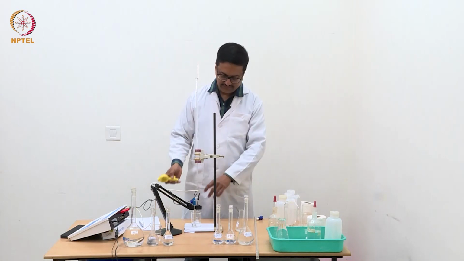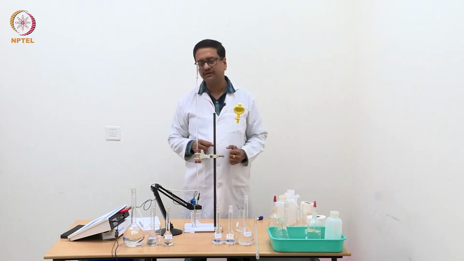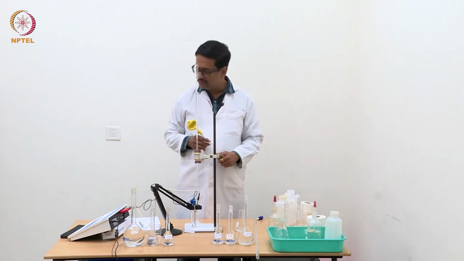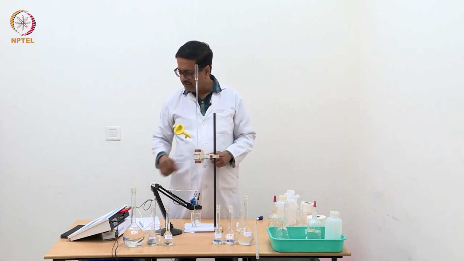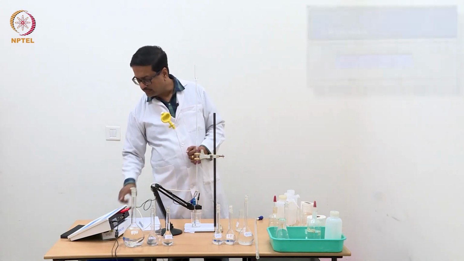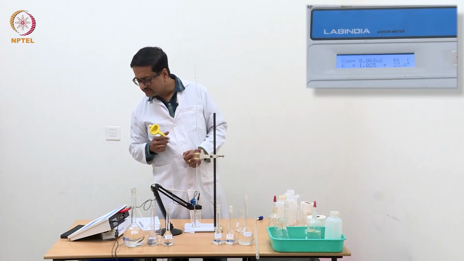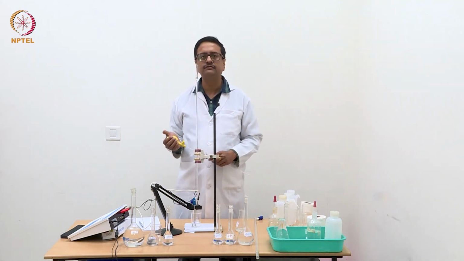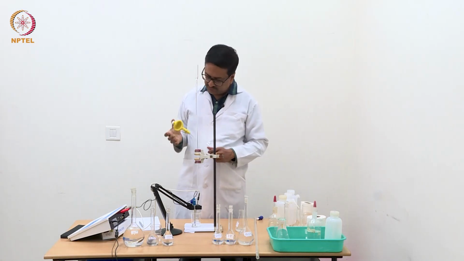So, now I have kept a small amount of water in this beaker and the electrode is dipped. You can read the measurement here, it shows conductivity about 8.06 microsiemens. So, that kind of conductivity is very good for good quality water.